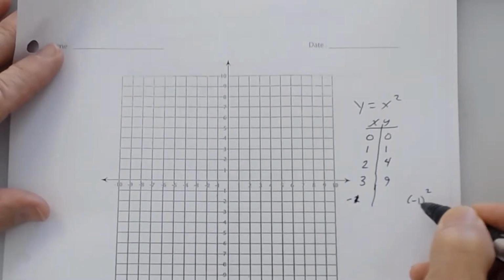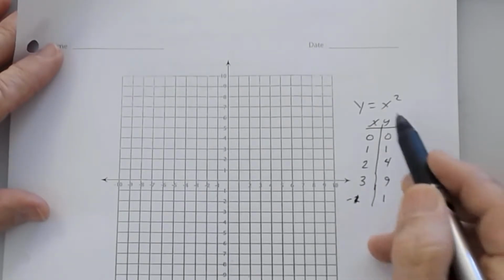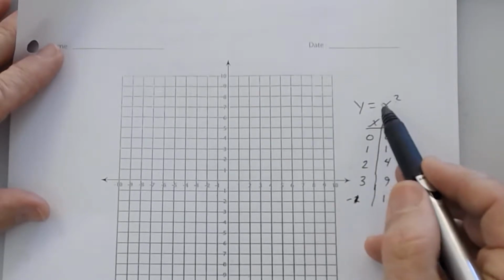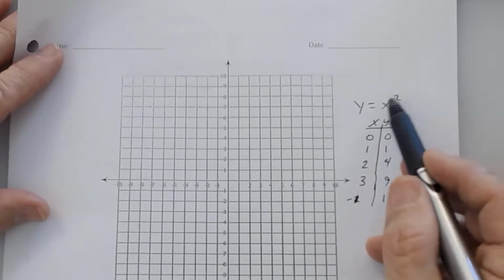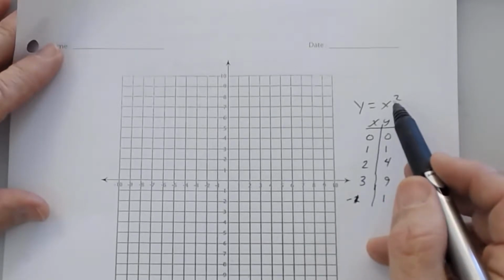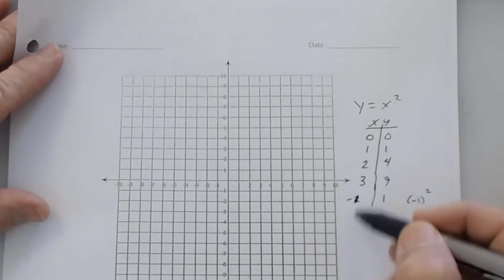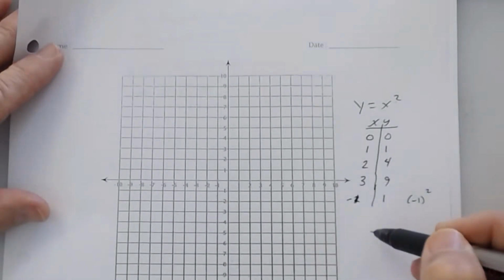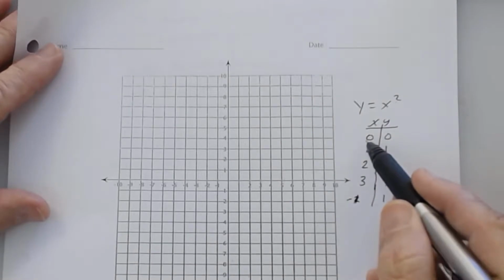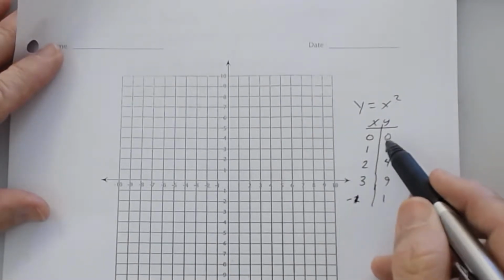And so negative 1 times itself is 1. In fact, whenever you square, see how you're squaring x? So whenever you're squaring x, that's always going to be a positive number you end up with, or 0. So no matter what number I use for x, these y values better be positive unless it's 0 that I'm using for x, in which case I'll get 0.